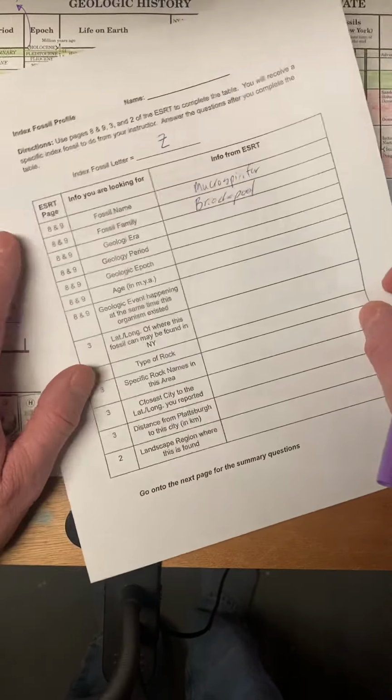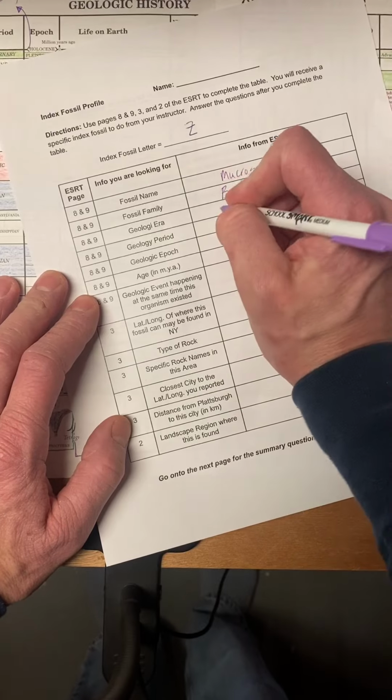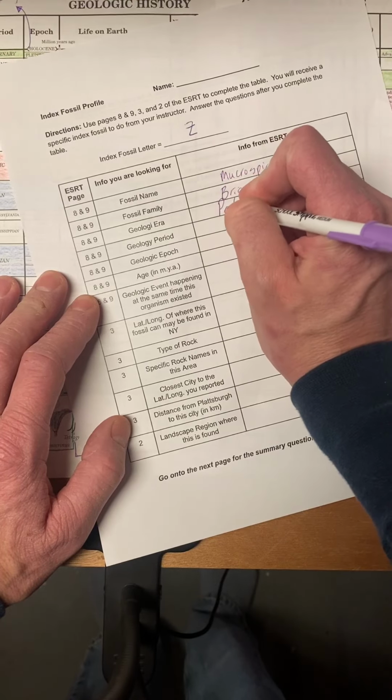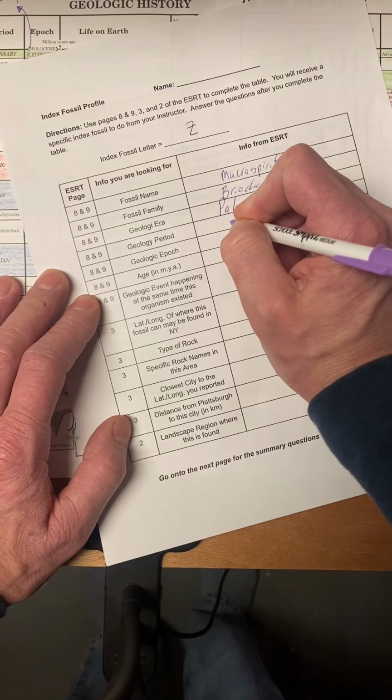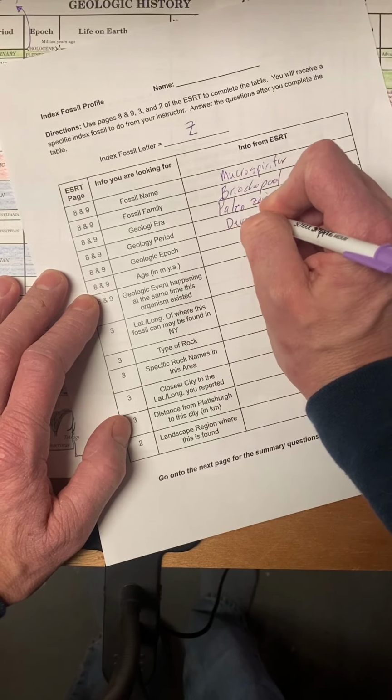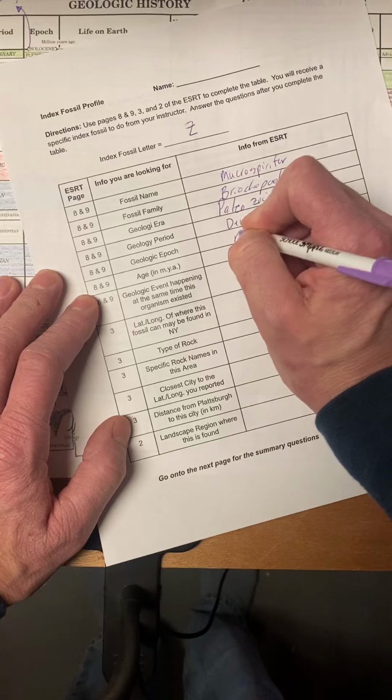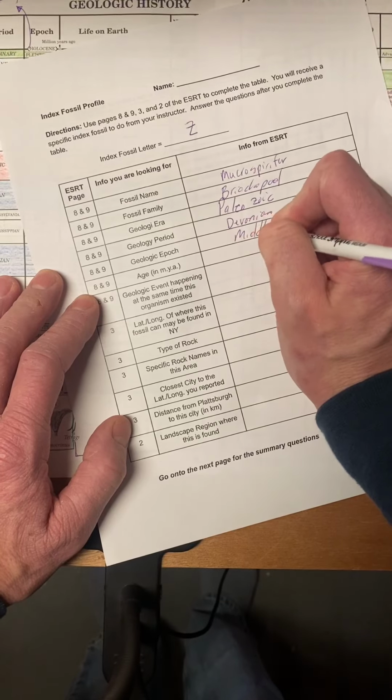And so those three would be for the era, it's Paleozoic. The geologic period is the Devonian. And the epoch is the middle Devonian. So we just write middle.